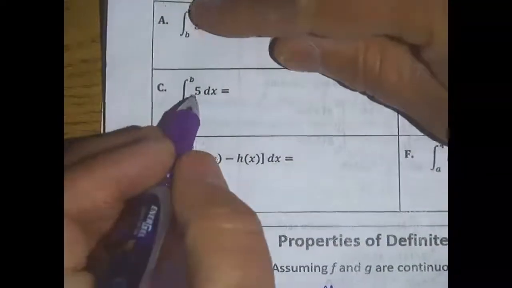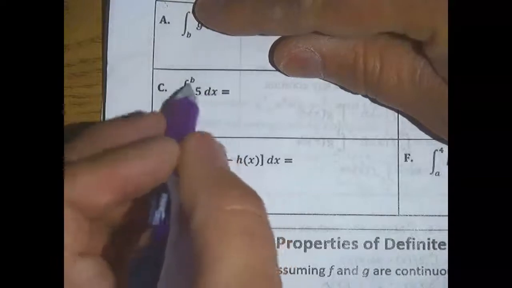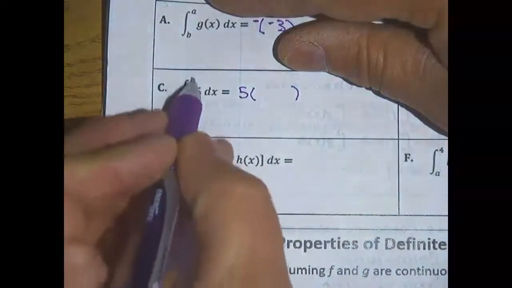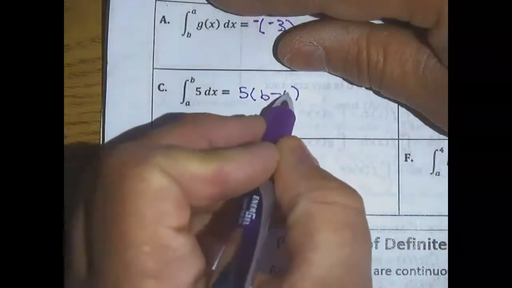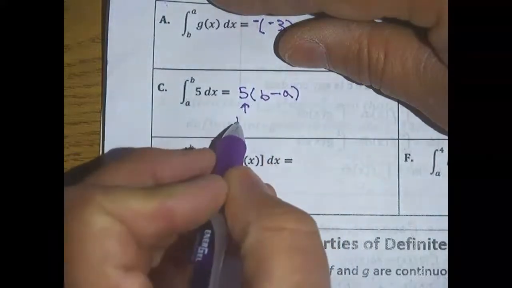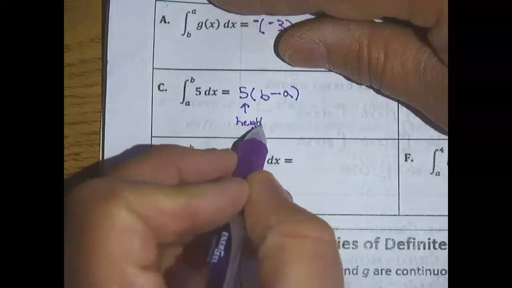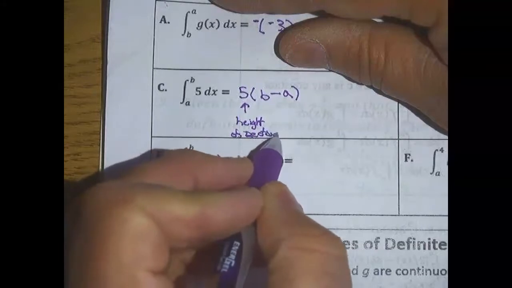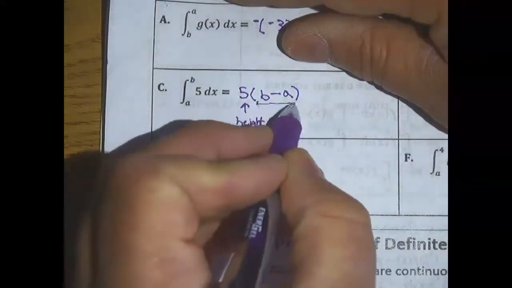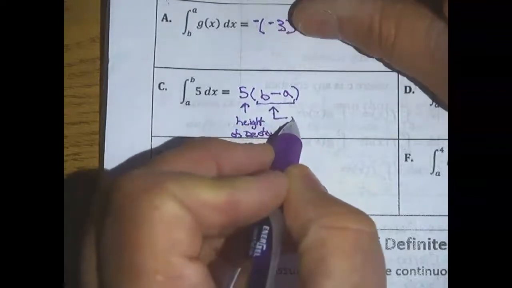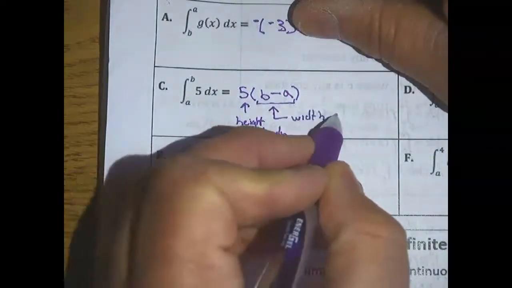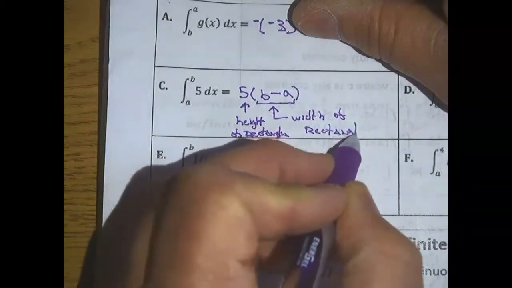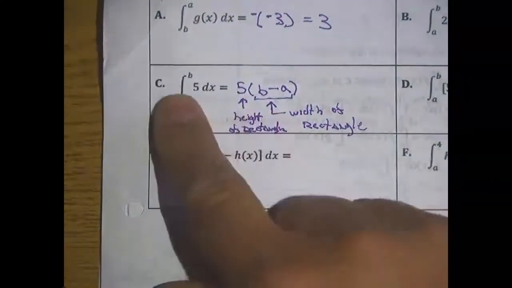So this would equal, okay, the height of the rectangle that's formed by this would be 5, and the width of the rectangle would be the difference of these two values, b minus a. This is the height of the rectangle. And this is the width of the rectangle. So that's my integral for a constant.